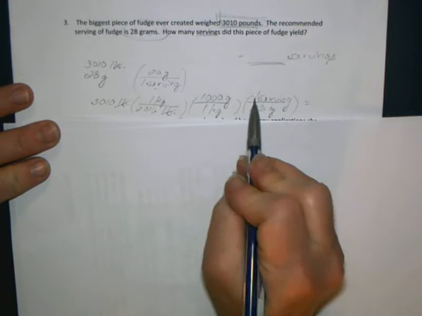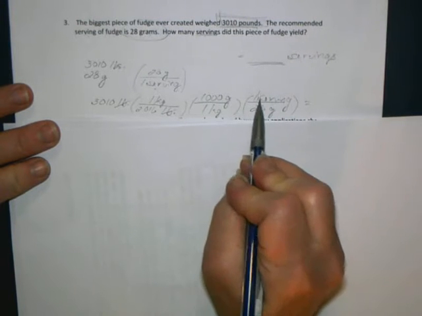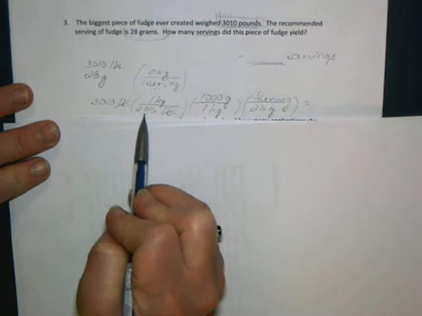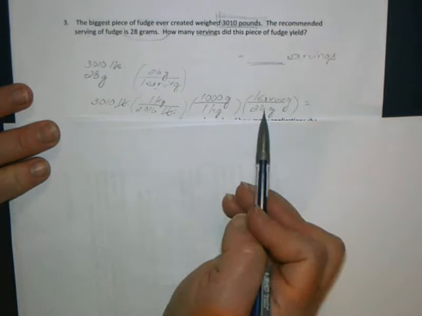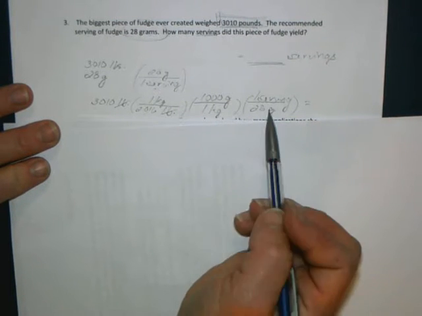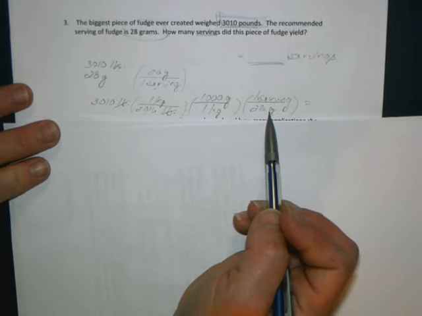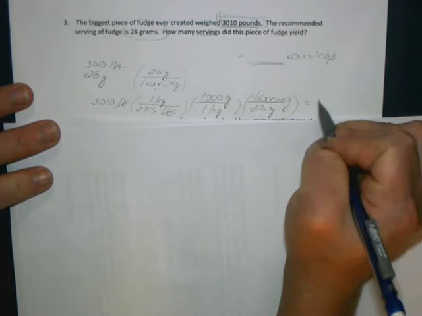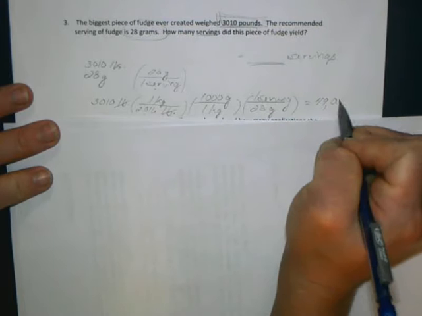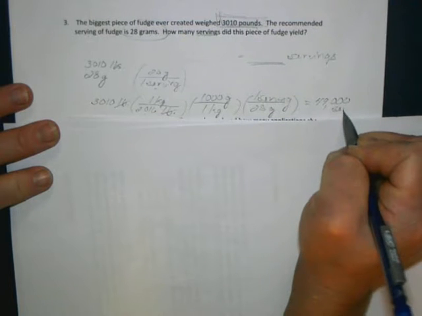Now, this would be exact. 1, you are counting it. So this number has 3 sig figs. 4, this doesn't count, and 2. So I'm limited to 2 significant figures in my answer. So there will be 49,000 servings within that piece of fudge.